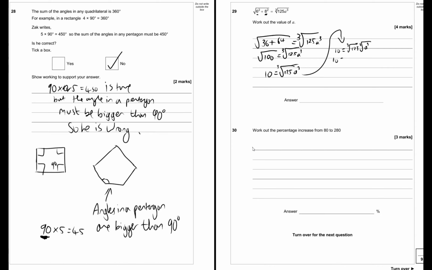Okay, so now, what's the cube root of 125? That's going to be 5. What's the cube root of a cubed? That's going to be a. So now we need to move this 5 to the other side. So we're going to get 10 over 5 equals a. Therefore, a equals 2. And that is your answer. A is 2. Okay, question 30.